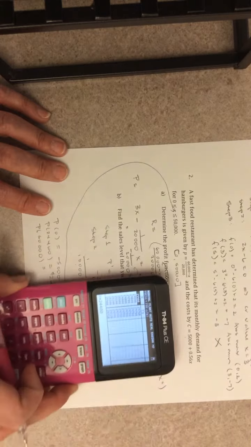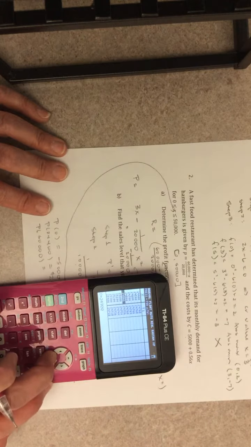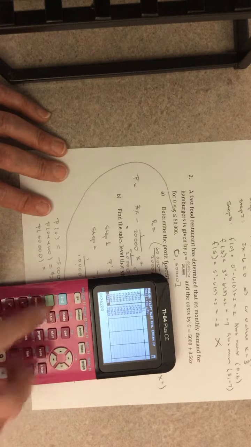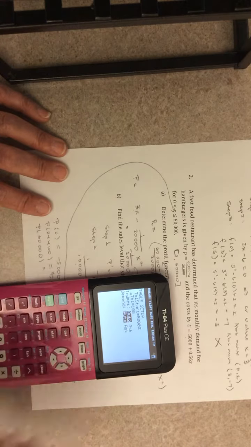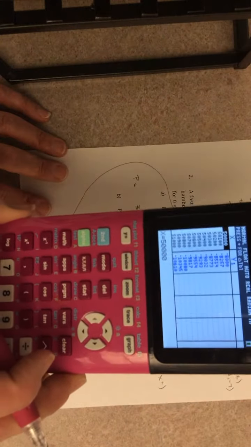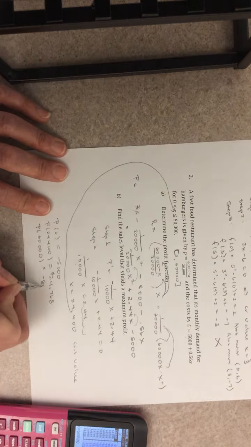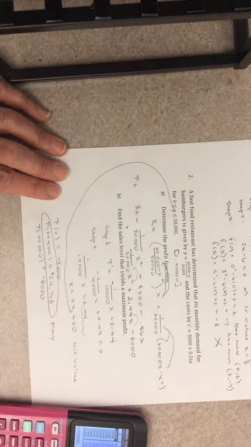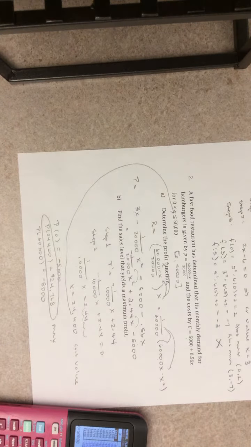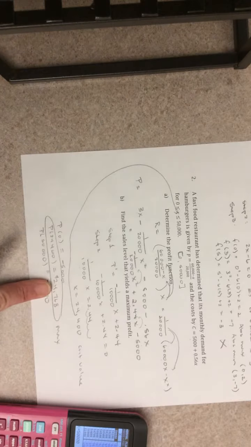And then I can do the same thing. I can work my way up to 50,000, but that's going to take a while, or I can table set again and start at 50,000, so that might be faster. And now I got a negative profit, -8,000. So this is definitely the max. That sales level of 24,400 is going to lead me to my maximum profit.